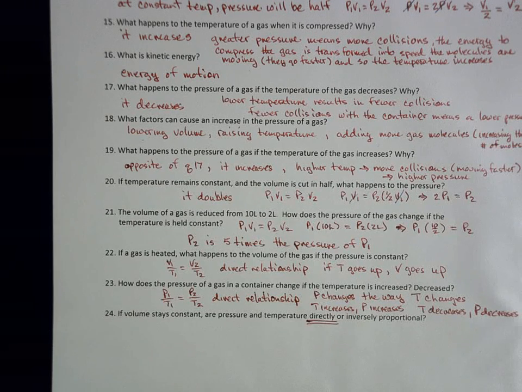19, what happens to the pressure of a gas if the temperature of the gas increases? Notice this is the opposite of question 17. And again, they're directly related. So as one goes up, the other goes up. So this one increases. Higher temperature, more collisions because they're moving around faster. So there's shorter time between collisions, higher pressure.